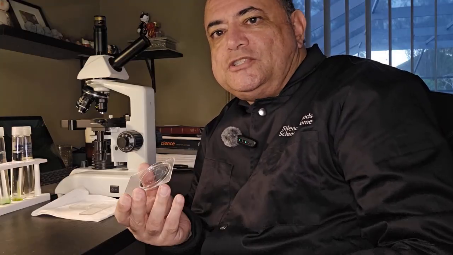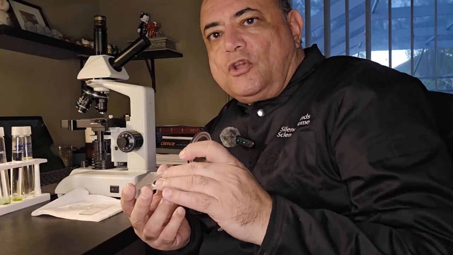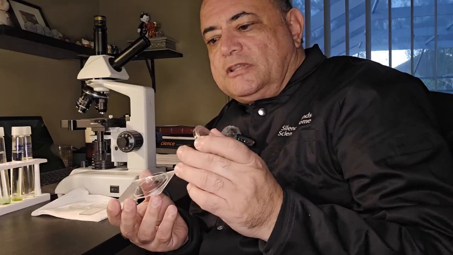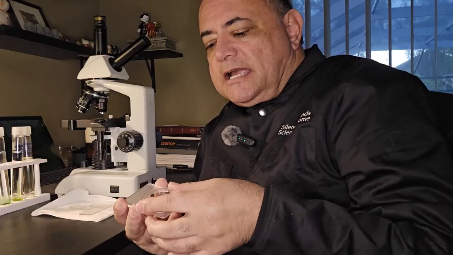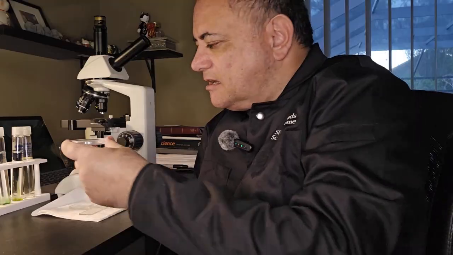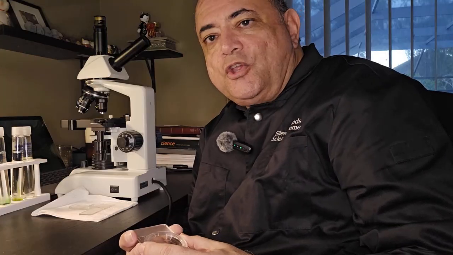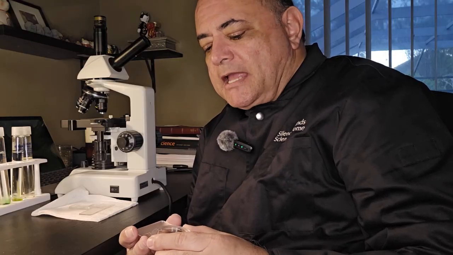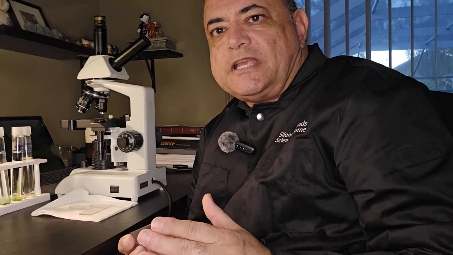What you do is you pipette your culture into the little Petri dish, and then this just sits on the microscope stage, and you can view microorganisms freely as they float around and carry on with their everyday life. And it prevents any squashing that could potentially happen when you just use a microscope slide and cover glass.